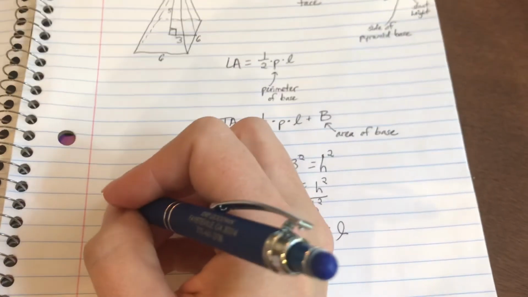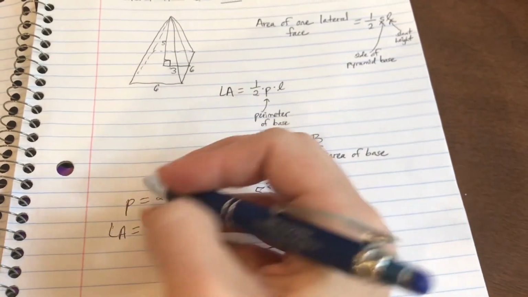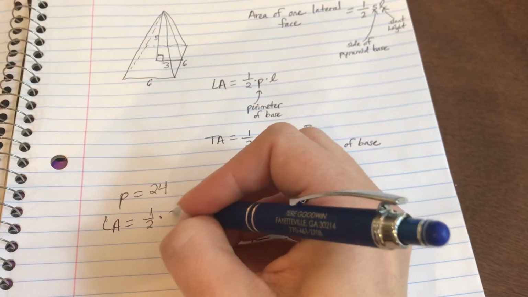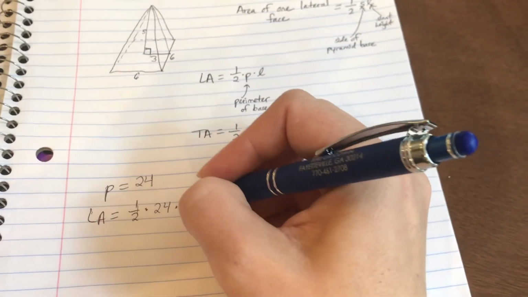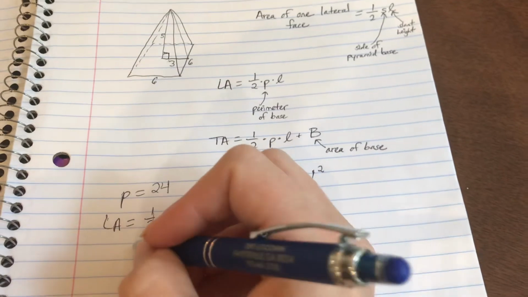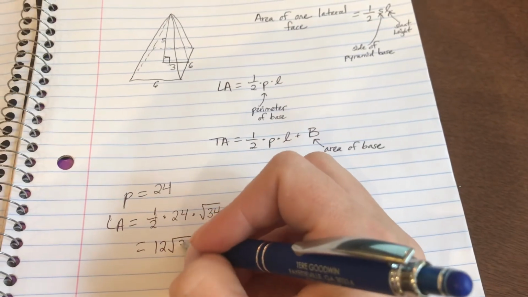So for our lateral area of this pyramid, it's going to be equal to 1/2 times P times L. Okay, and of course that is 12 square root 34.